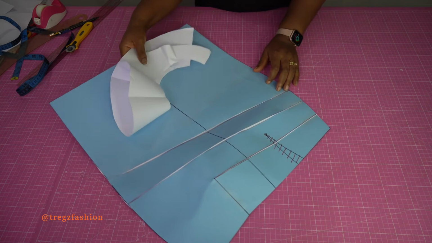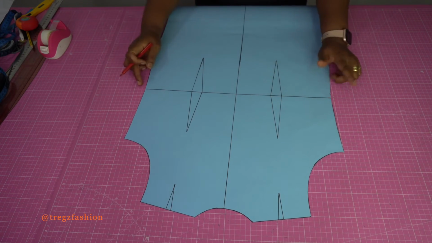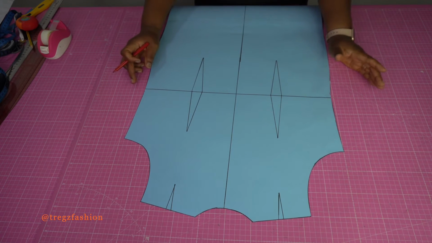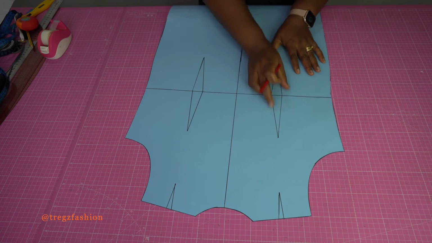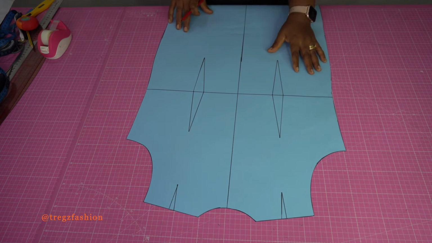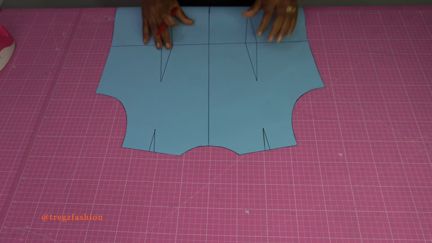Now let's go to the back side. You can decide to cut your back side on the waistline so that you have a joining. You can also decide to leave it just the way it is and just stitch your darts just like this. All right, but now we want to really concentrate on the upper side for the back side.